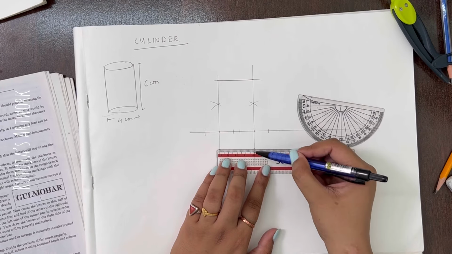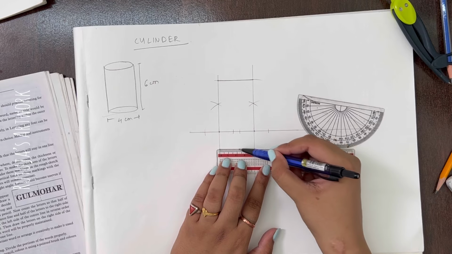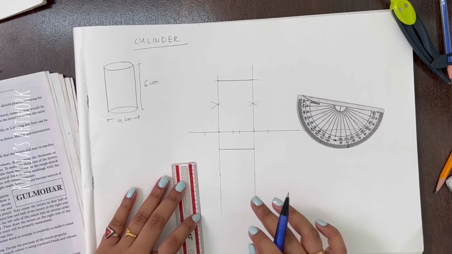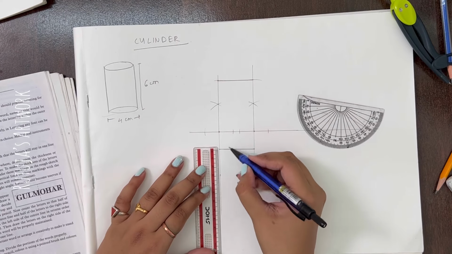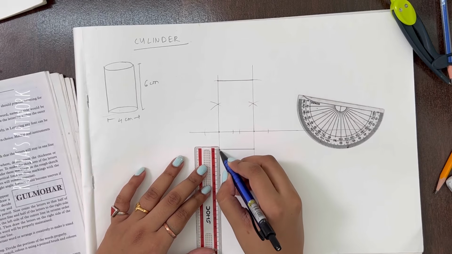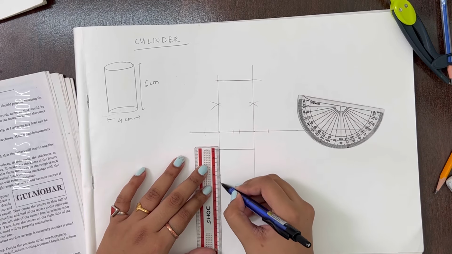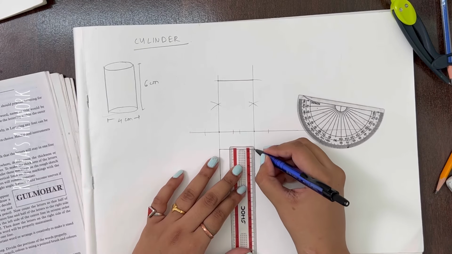Here also check, it's 4, that means it's correct. Now here also we have to construct a square, and in that square we will fit the circle. So its size will be 4 only. So just draw the line 4, make it little dark.